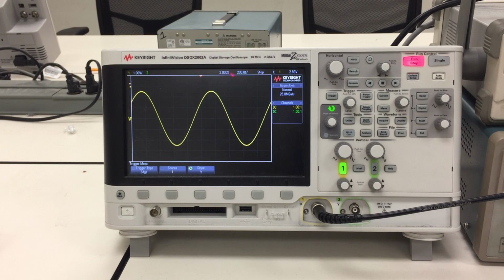That means 200 microseconds per grid. Remember last video, right? 200 microseconds times 5 is 1 millisecond. We include from minus 1 millisecond to plus 1 millisecond with respect to a random time zero point in the waveform. This is the whole picture, basically. We include all the information from minus 1 millisecond to plus 1 millisecond in this particular setting.